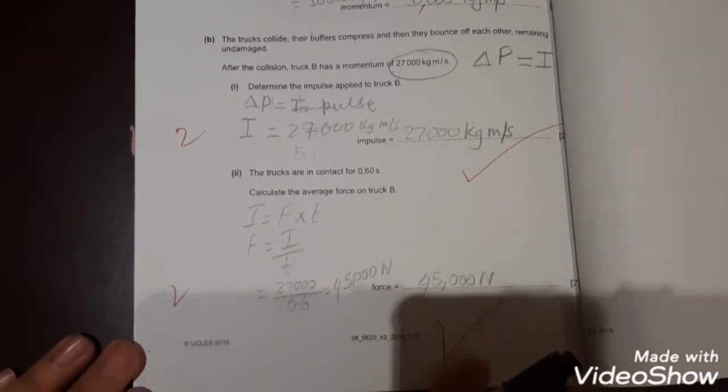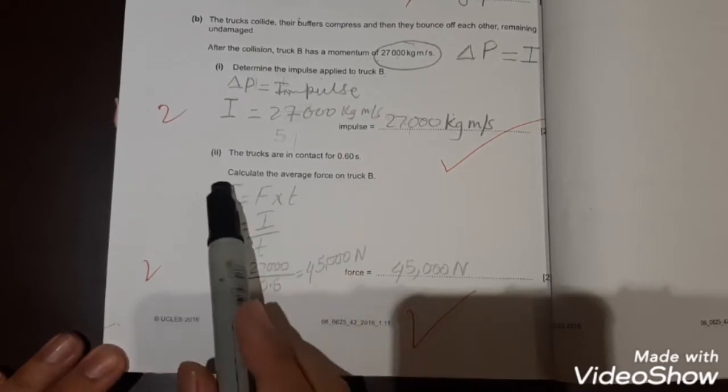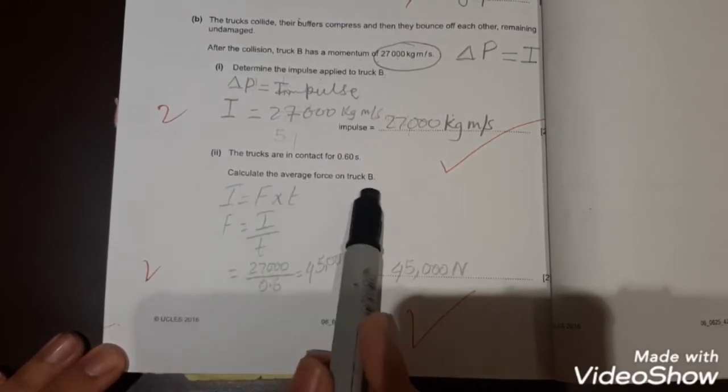Then in part 2, the trucks are in contact for 0.6 seconds. Calculate the average force on truck B.